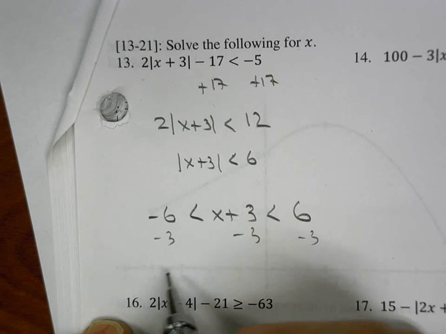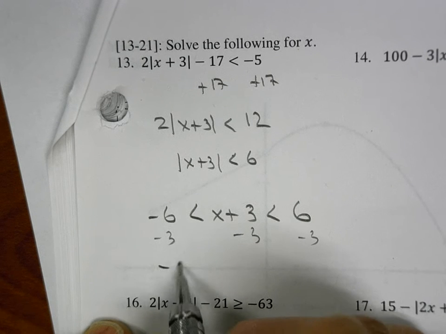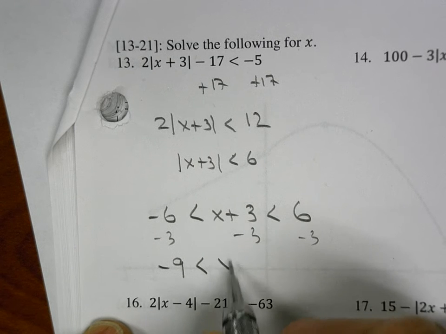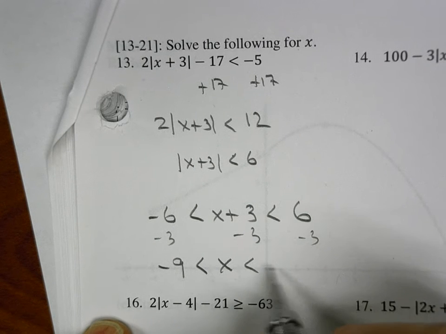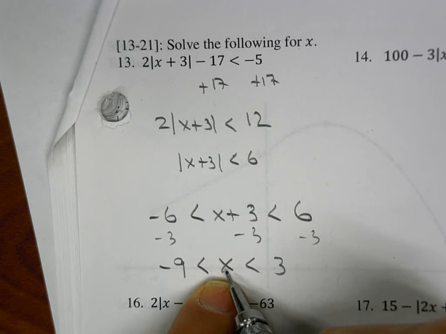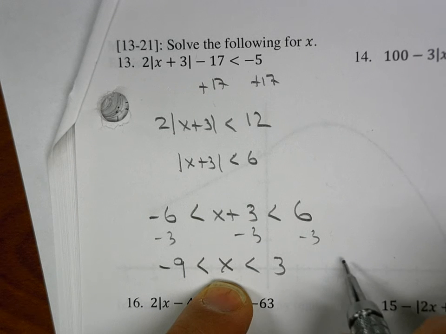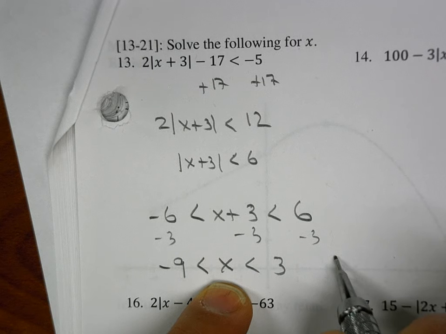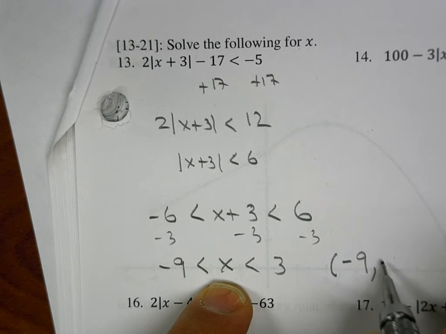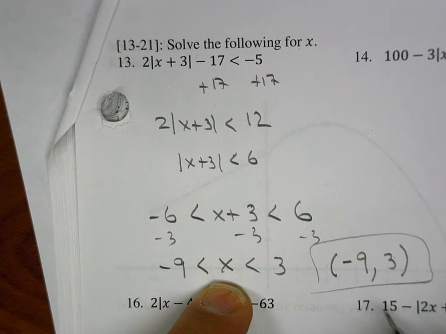So what do we have? Negative 9, less than x, less than 3, right? So from x's perspective, it's bigger than negative 9 and less than 3 at the same time. So how do I write that in interval notation? Negative 9 to 3, with curved parentheses. And there we go. That's it. Okay, let me actually do one more just because.